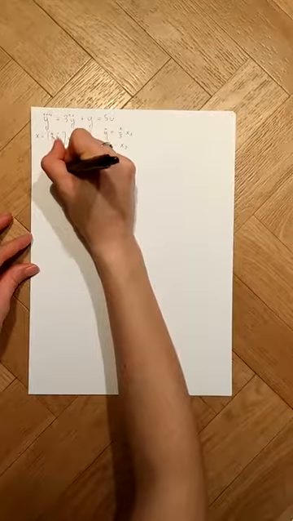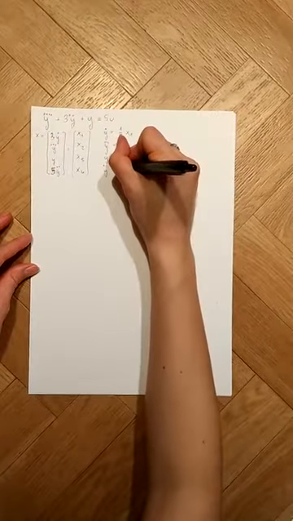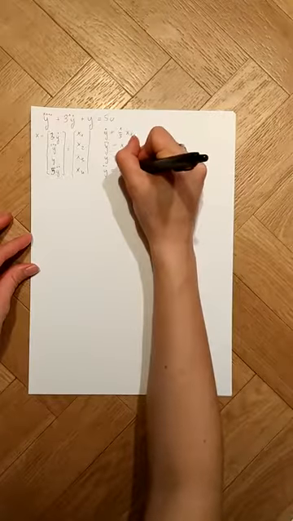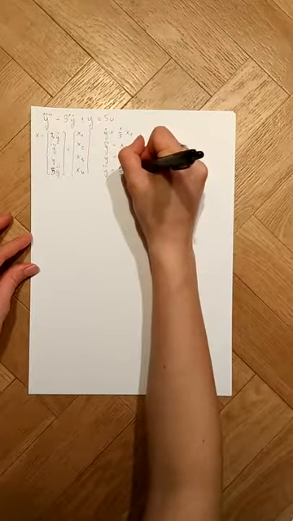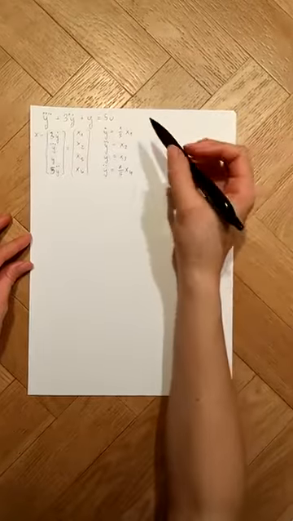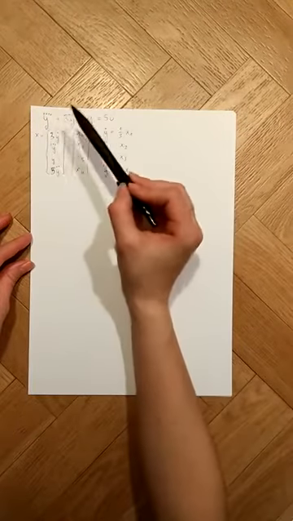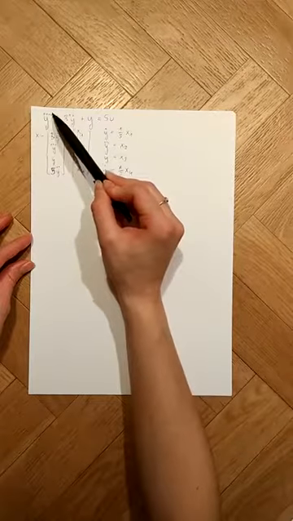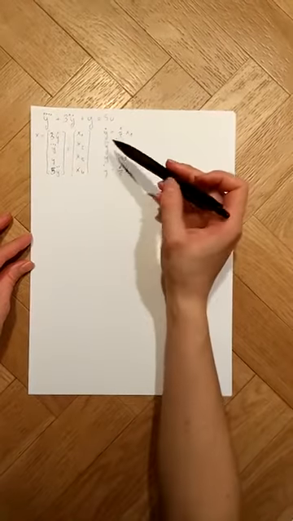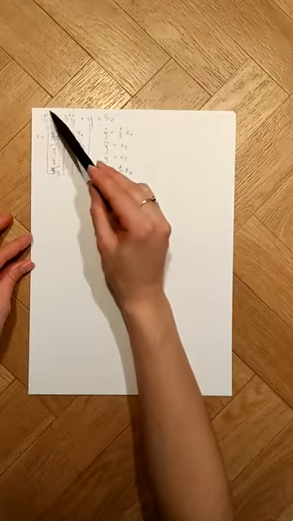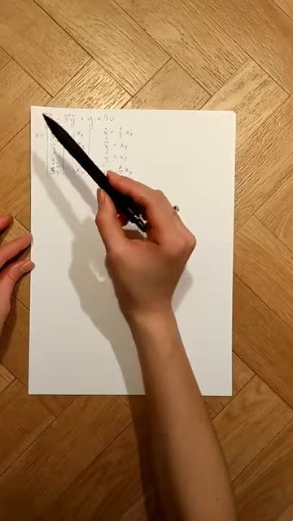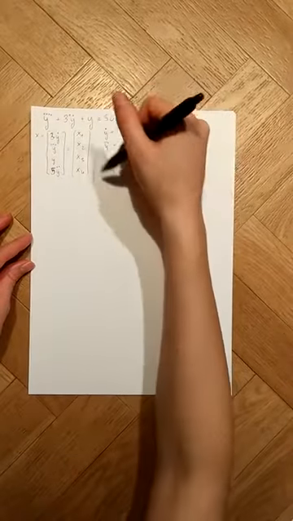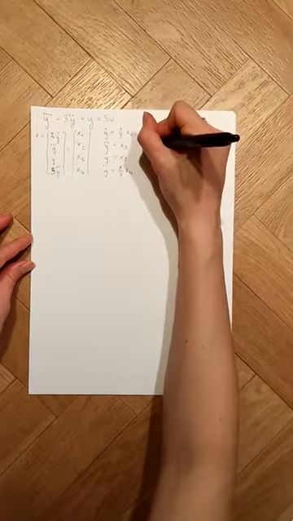Sorry, here I use 5. As you can see here, I have y with 4 dots. I can rewrite it using those variables.